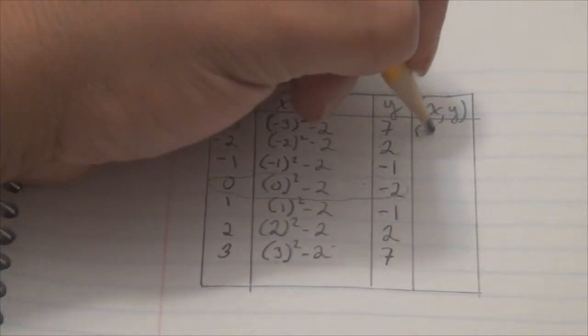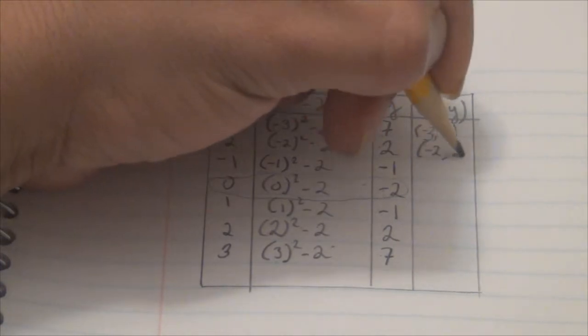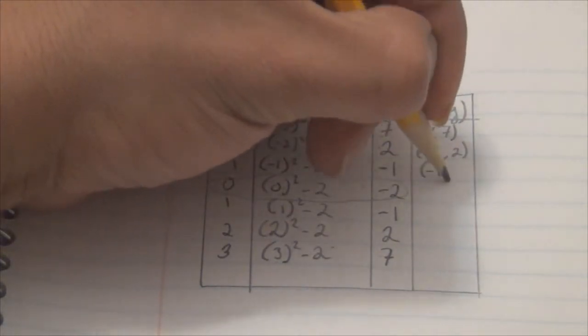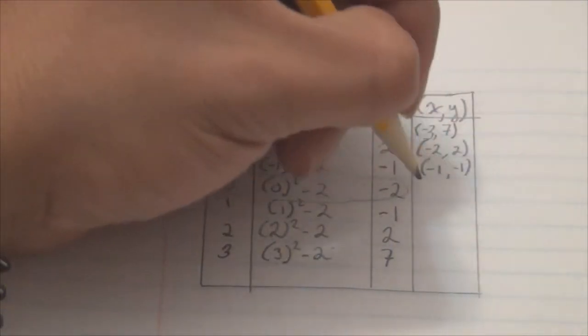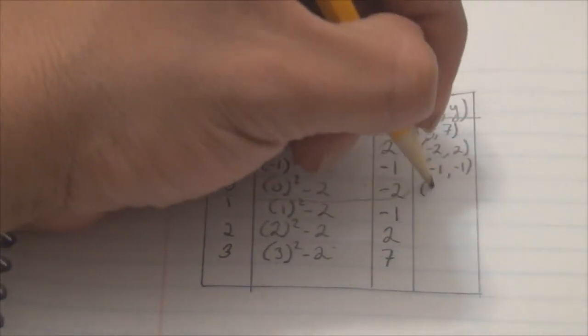All right. So here I put -3, 7. Here I put -2, 2. Here I put -1, -1. 0, -2.